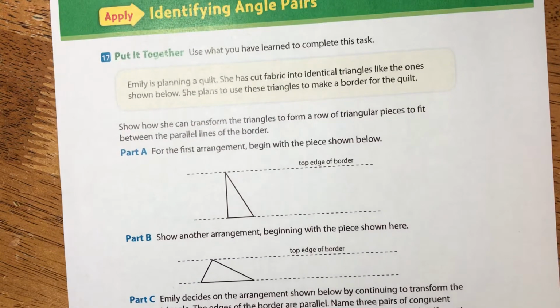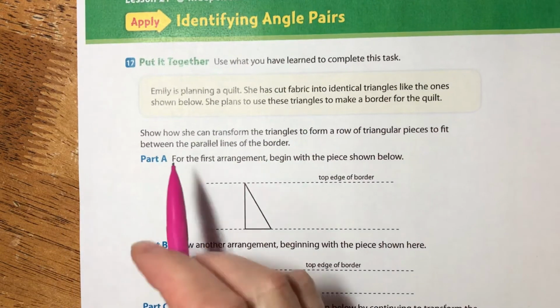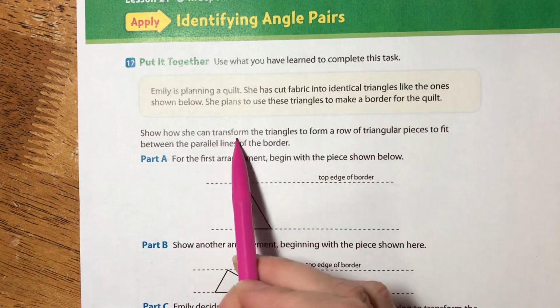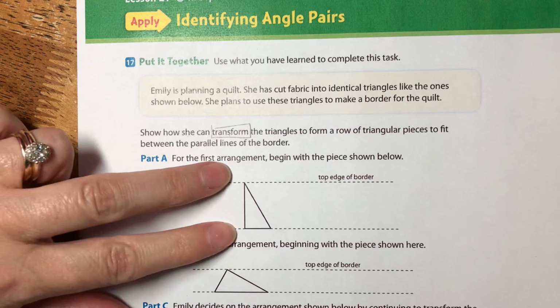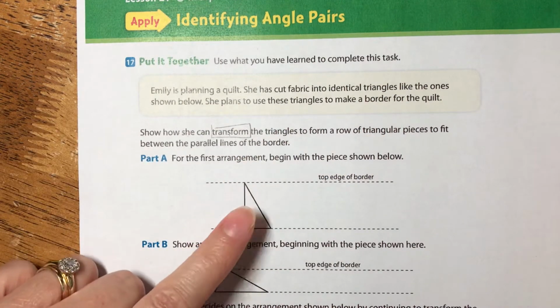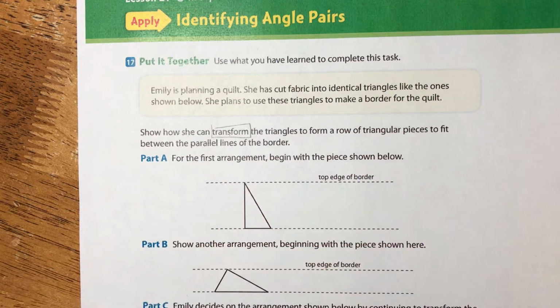Okay, so show how she can transform, hey, last two lessons, show how she can transform the triangles to form a row of triangular pieces to fit between the parallel lines of the border. Okay, so here's the border. What translations can I do to this to fill this in? For the first arrangement, begin with the piece shown. So now I'm going to take the triangle in this orientation and let's do some transformation.